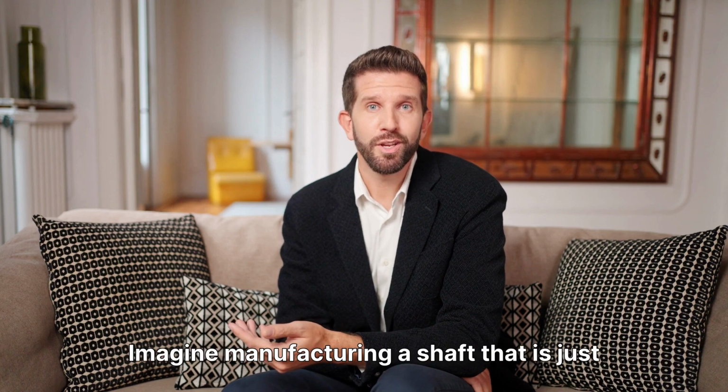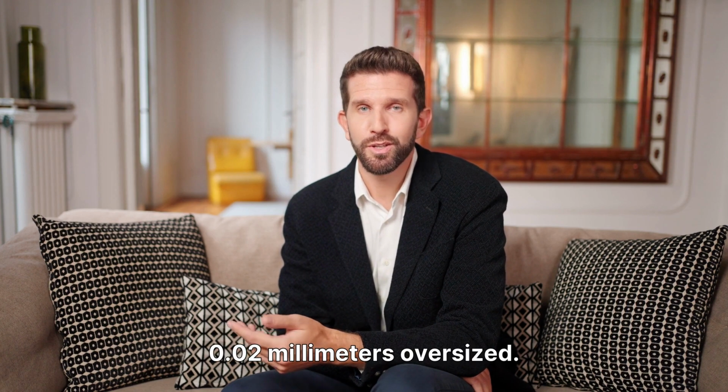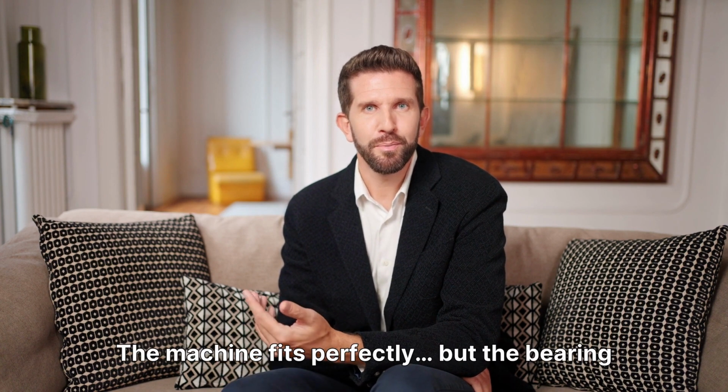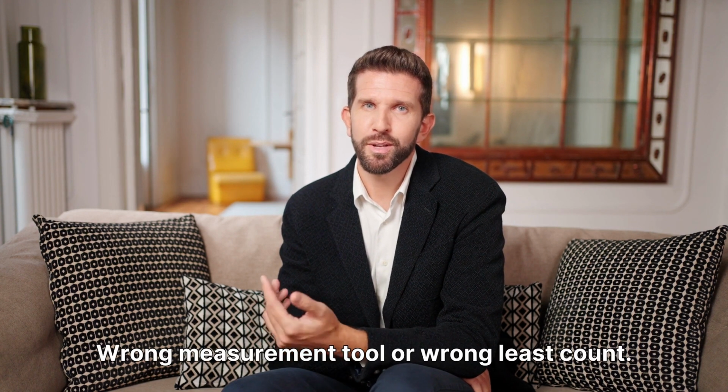Imagine manufacturing a shaft that is just 0.02 millimeters oversized. The machine fits perfectly, but the bearing fails. Why? Wrong measurement tool or wrong least count.